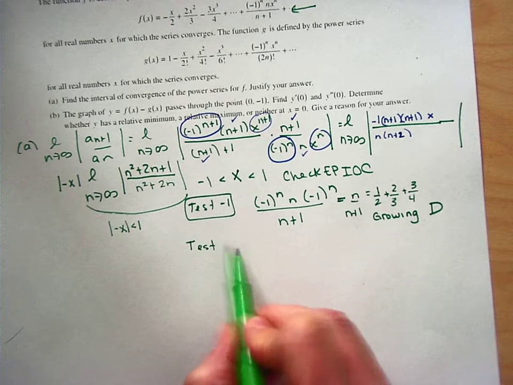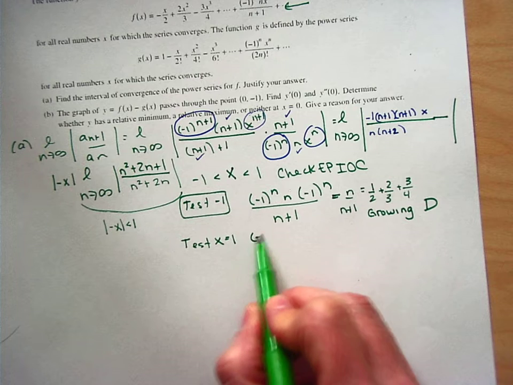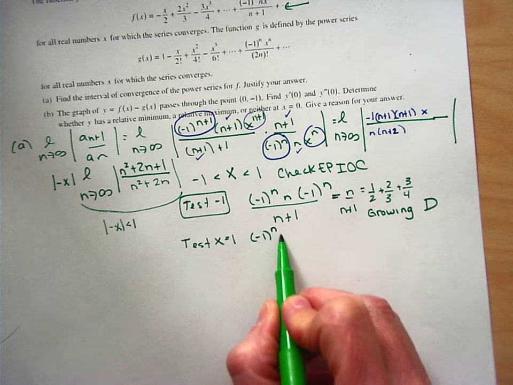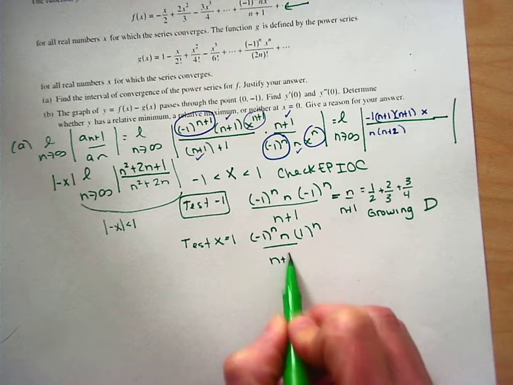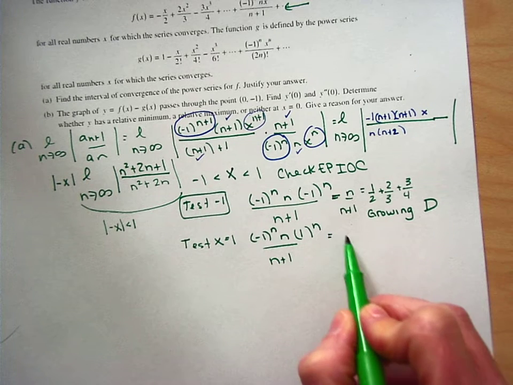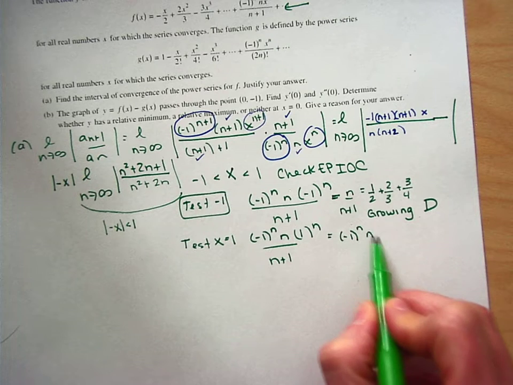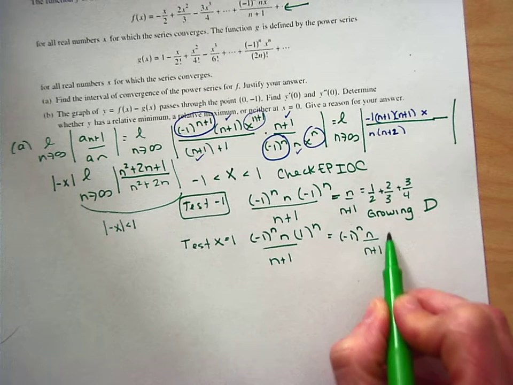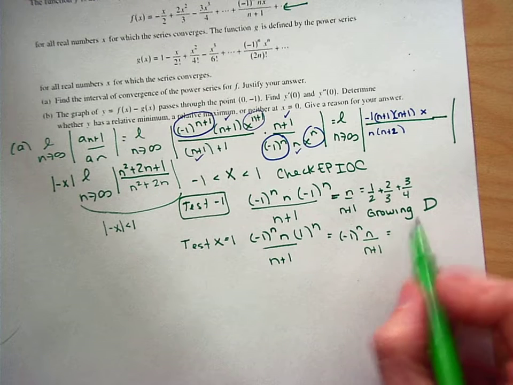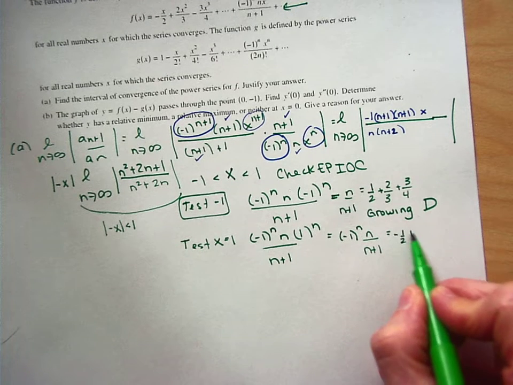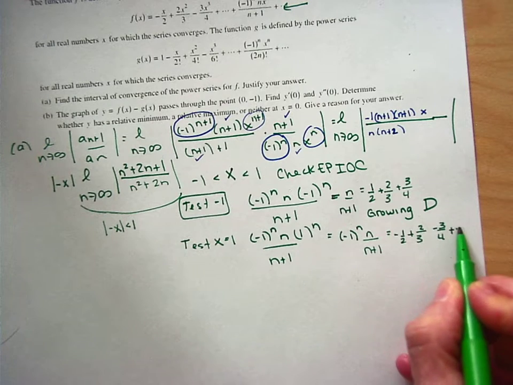Now we're going to test x equals 1 in our original, so it gives me negative 1 to the n and 1 to the n all over n plus 1. So this is going to be minus 1 to the n over n plus 1. And if we start writing out terms, it's going to look something like minus 1/2 plus 2/3 minus 3/4, and so on.